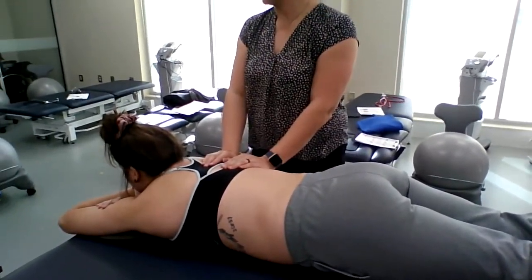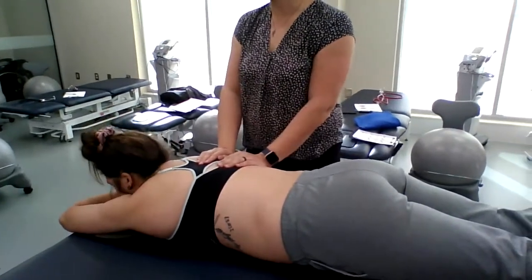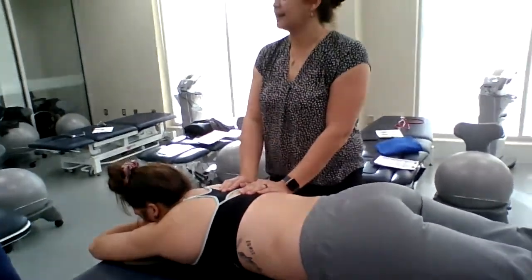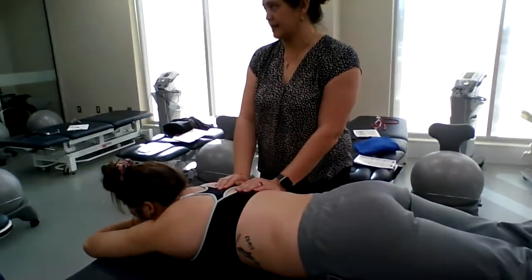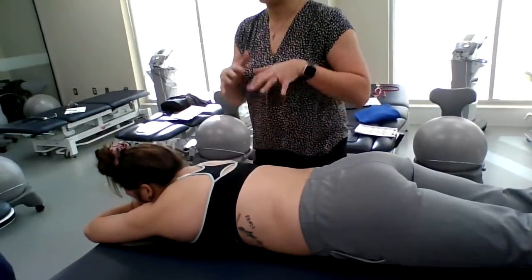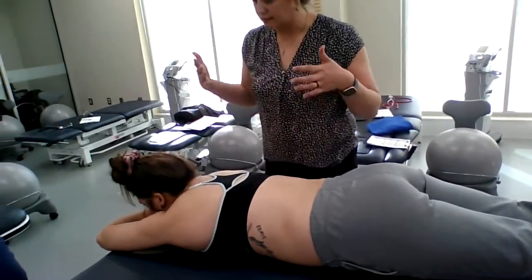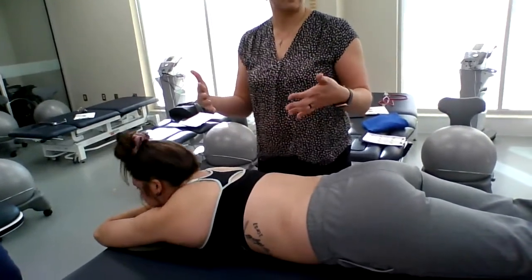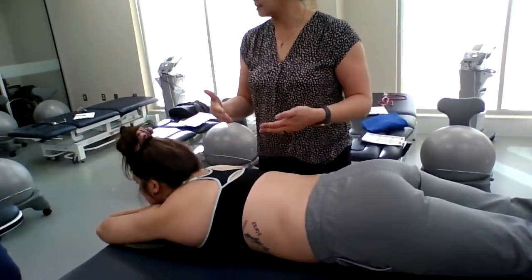And this would be chest PT, not pulmonary PT. This would be chest PT. You may see it as airway clearance and different things like that too, right? So this is our manual chest PT. We are draining secretions, helping drain secretions, okay?